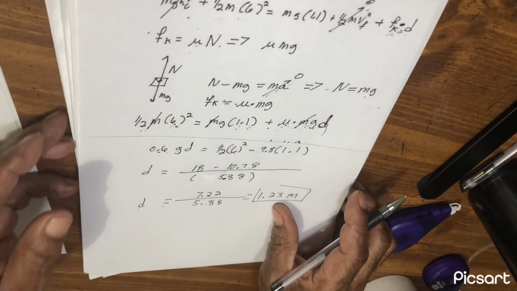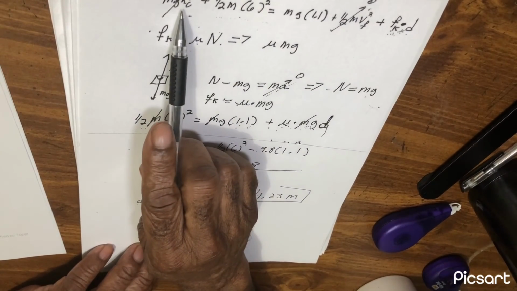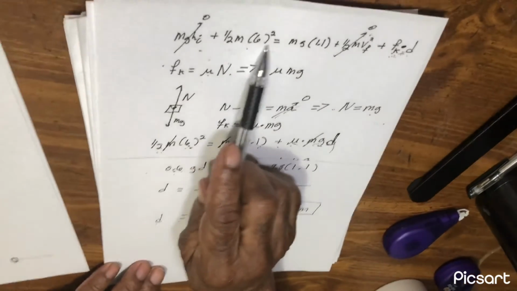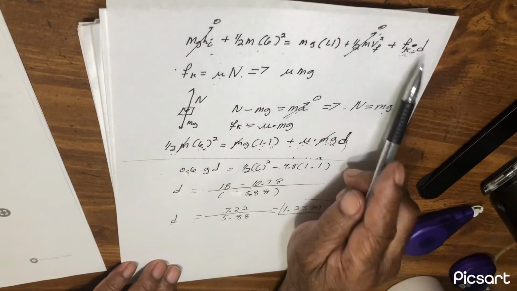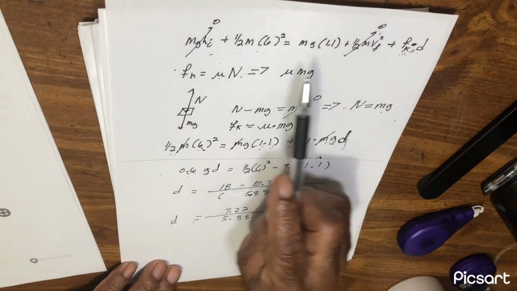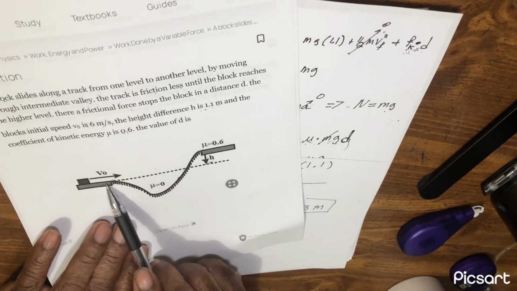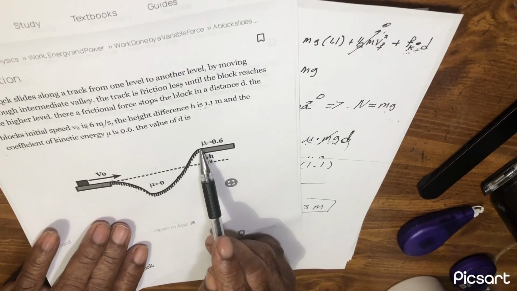What's important is that we use our mechanical energy and a non-conservative force, which accounts for the energy that was left over when the block got to this point.